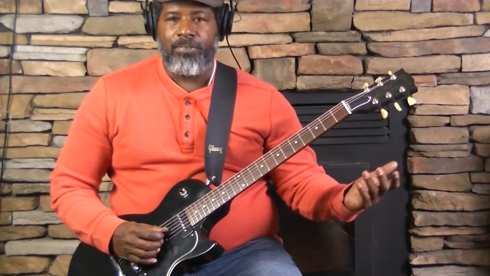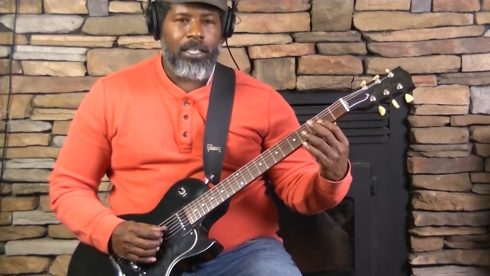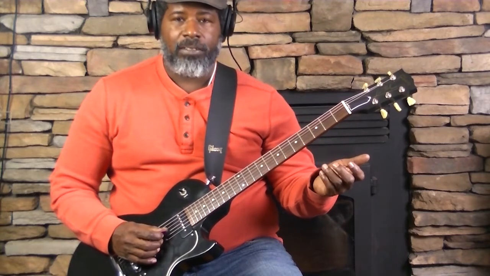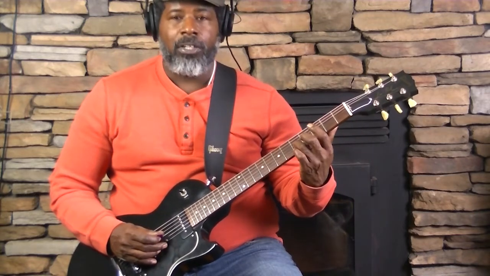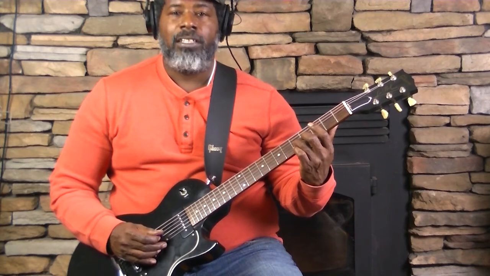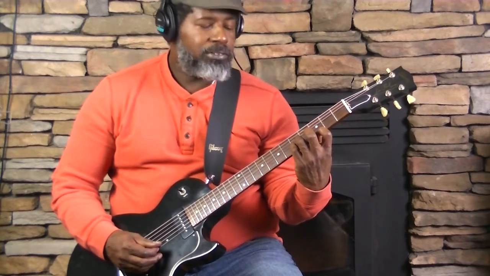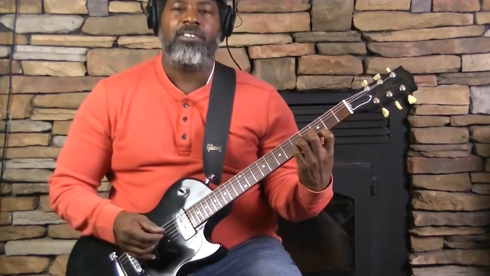So we need to find our root note, and we can find that at the 5th fret on the G string. So we have the C root note, and our chord is major. So what we're going to do is apply our major chord fingering, and now we have C major. And we're just going to keep moving through the sequence.